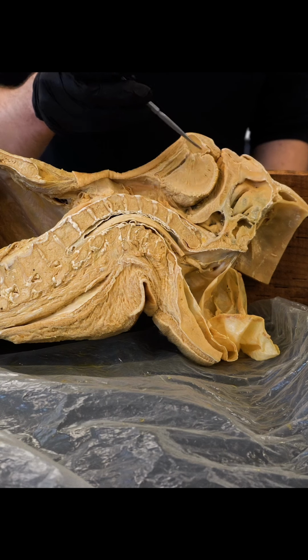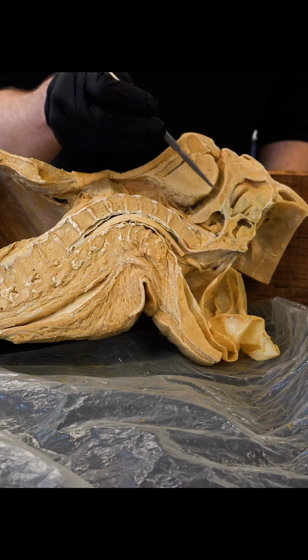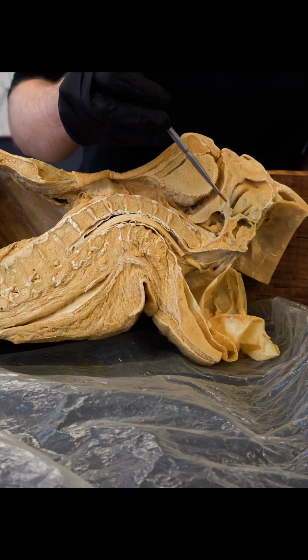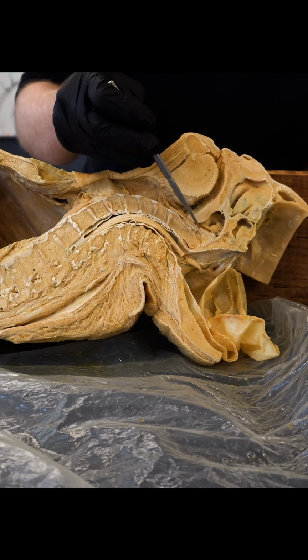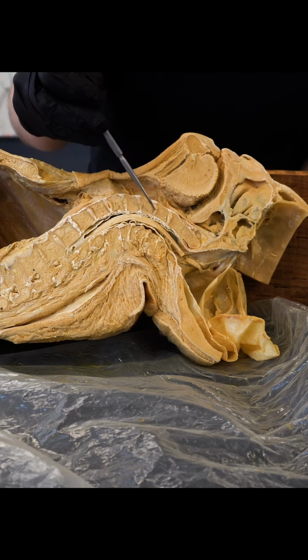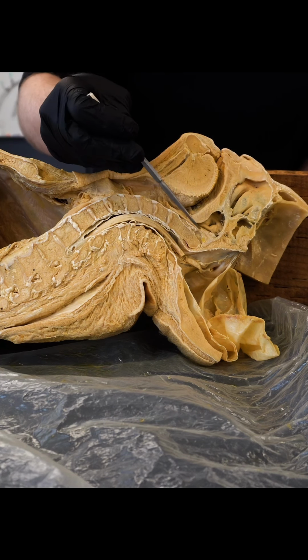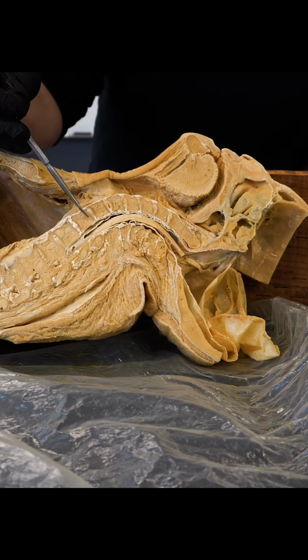Now, you're still going to be able to see the tongue, you're going to see some of the nasal anatomy in here, and then you're also going to see we're going into the pharynx, and behind that we have the beginning of the cervical spine. So you can see parts of C1 and C2 as it goes all the way down.